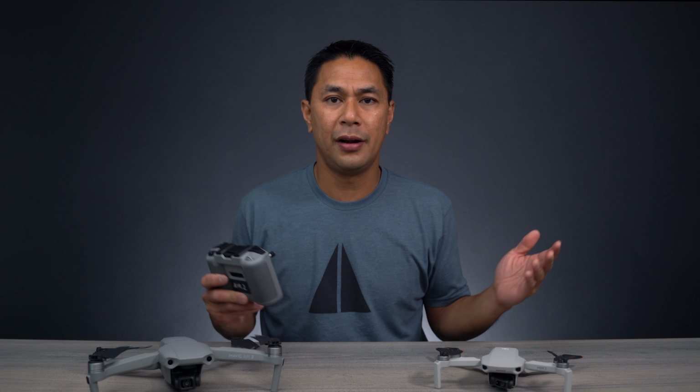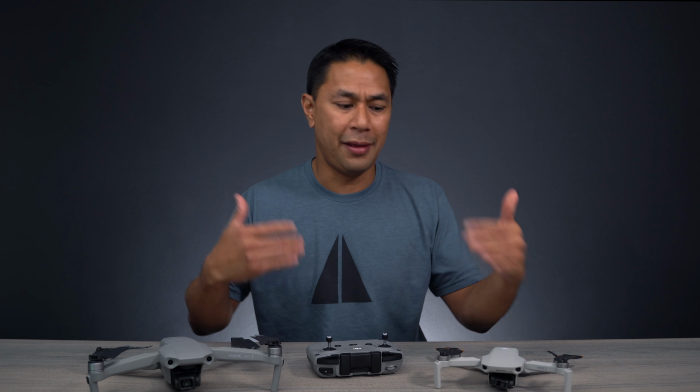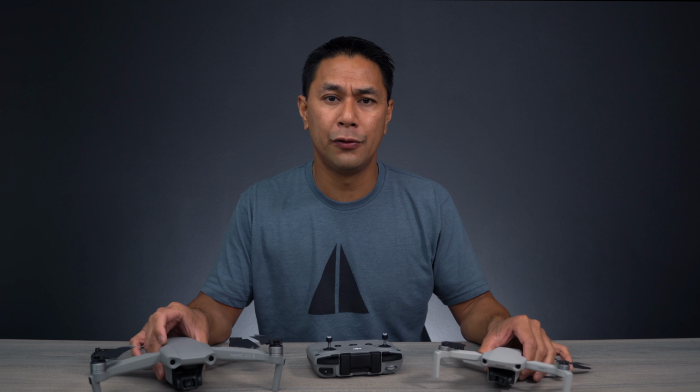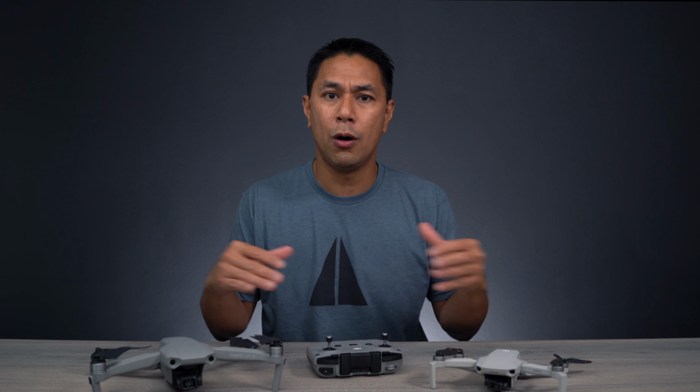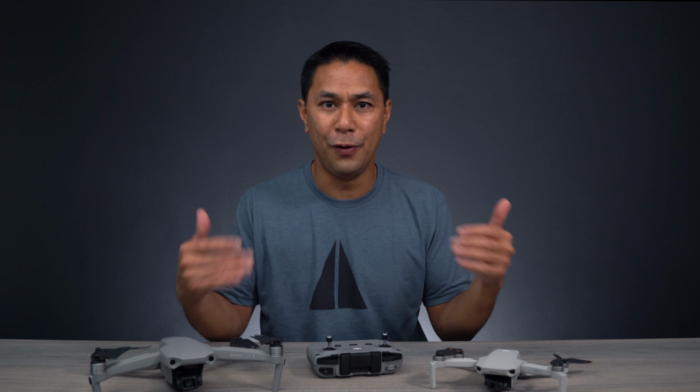And that's about it, guys. Just wanted to give you a rundown of what I felt were some of the top differences between these two drones. Hopefully you got some value out of that if you are doing some research, trying to figure out which one to get.